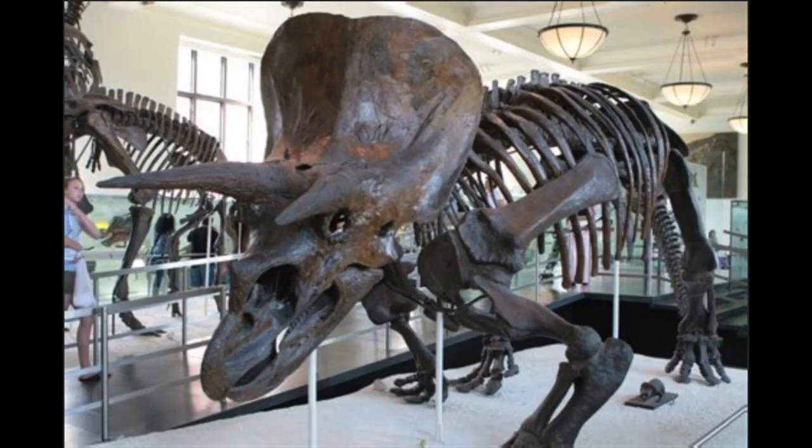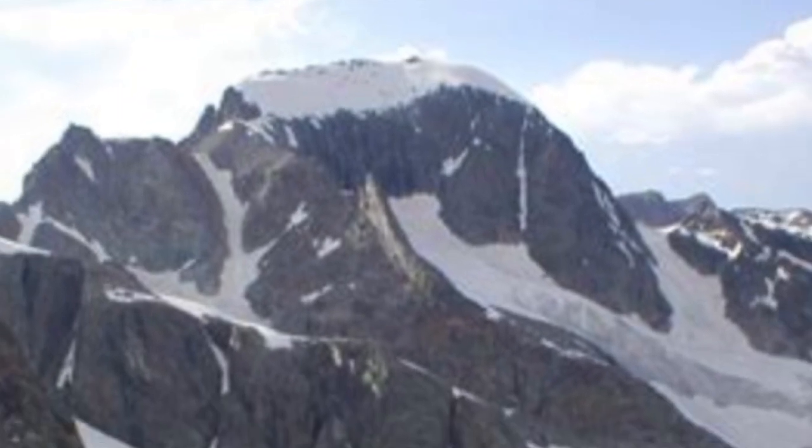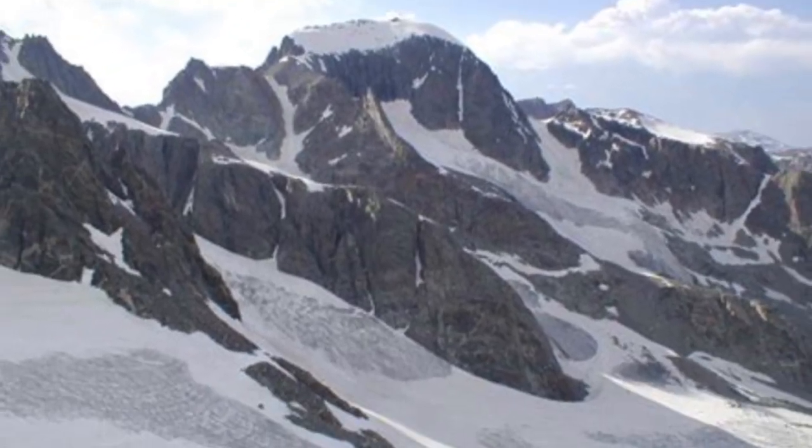The state has a state dinosaur. That might be a clue. And over 6 million visitors travel to this state each and every year. The highest point in the state is known as Gannett Peak at 13,804 feet. Well, those are the clues. Your job is to find out the name of the state and the state capital city.